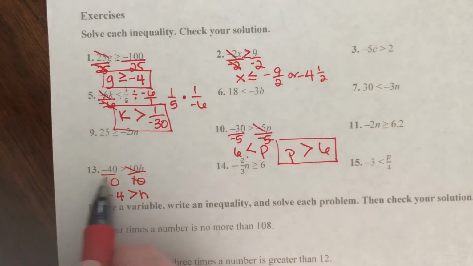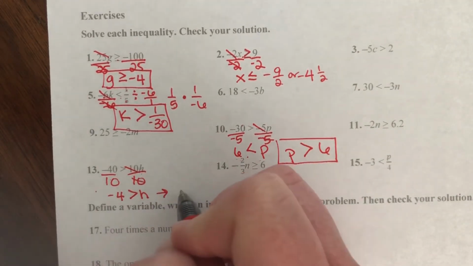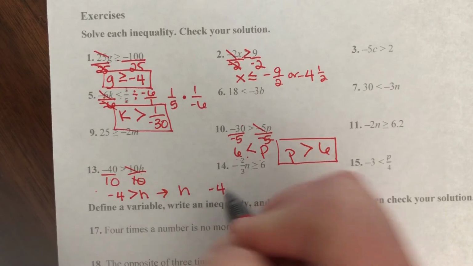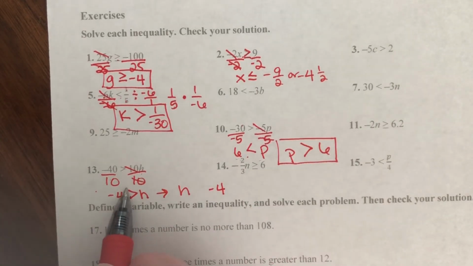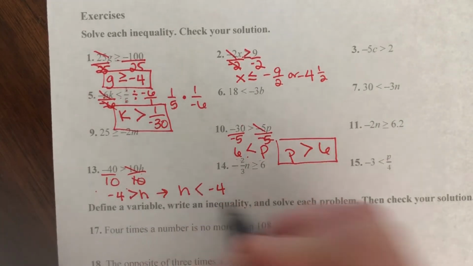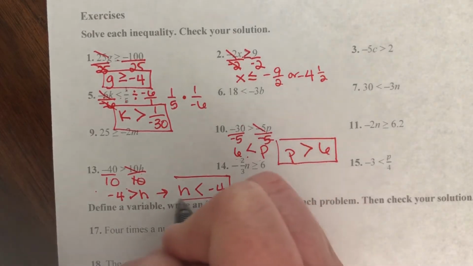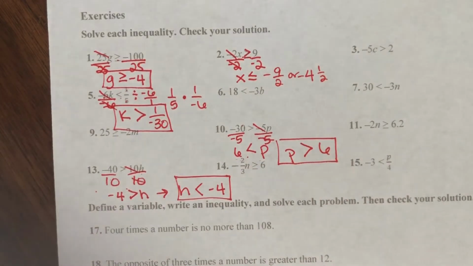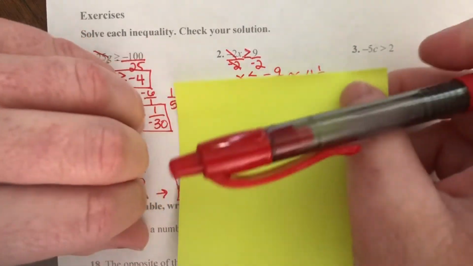And then of course I want h on the other side, so I need to rewrite it. I'm going to flip the h and the -4. My mouth is open towards the -4, so I keep it open. So that's my answer. Okay, and then real quick, we'll do that one last little fraction. I know you guys like to have a lot of examples with fractions. -2/3 n is greater than or equal to 6.